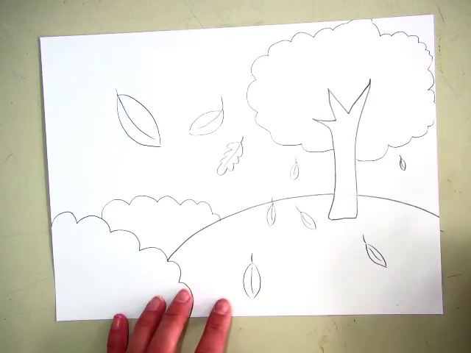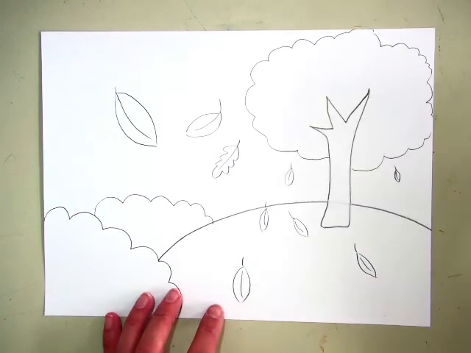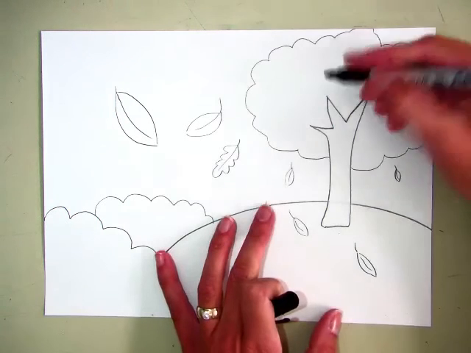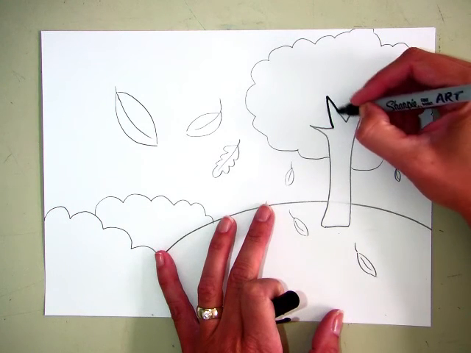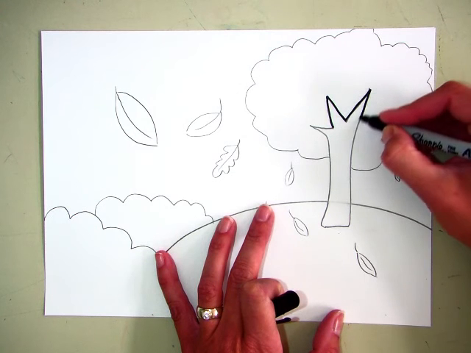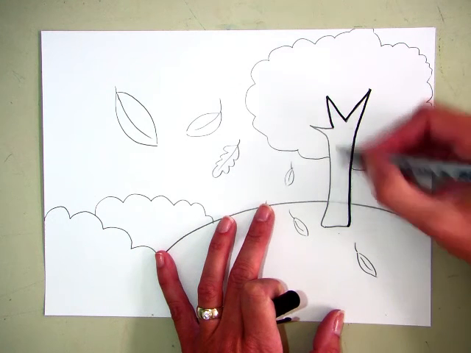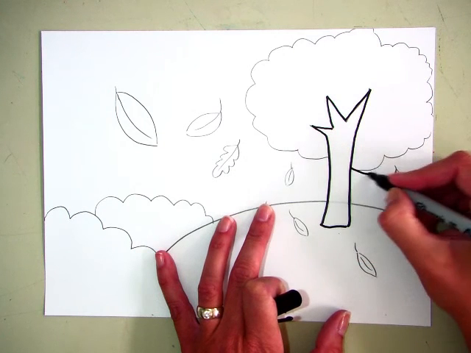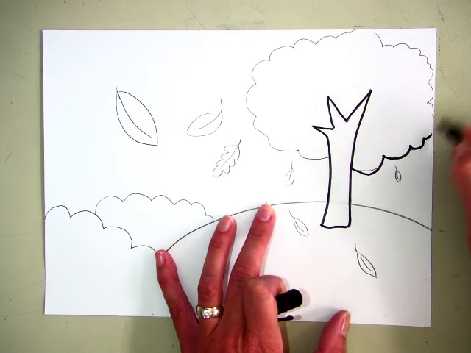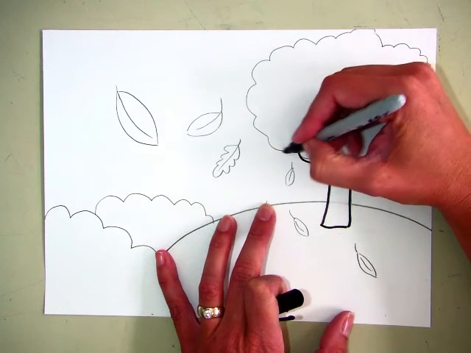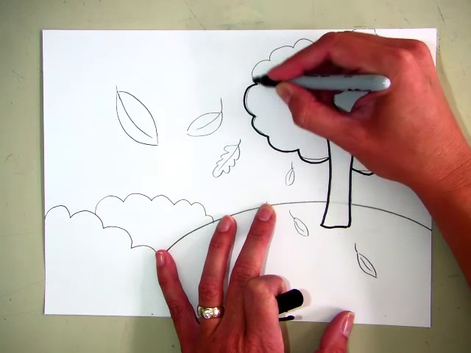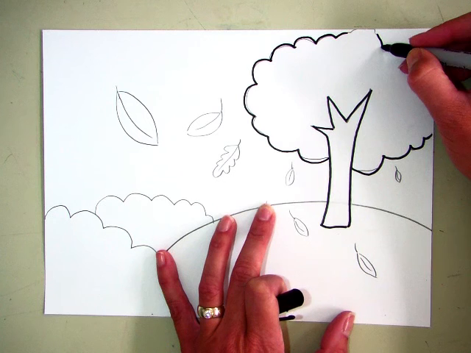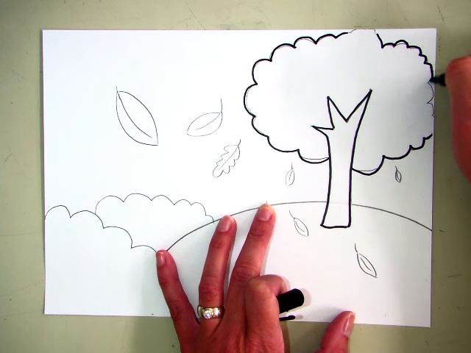After it is done with pencil, we are then going to take our Sharpies and outline it. So you'll take your time and make your pencil lines nice and black. When you are done outlining, it goes in your colored folder because next time we're going to use some crayons to add some texture and some fall color. So we are going to outline with black Sharpie.